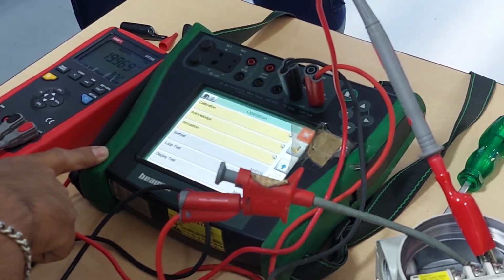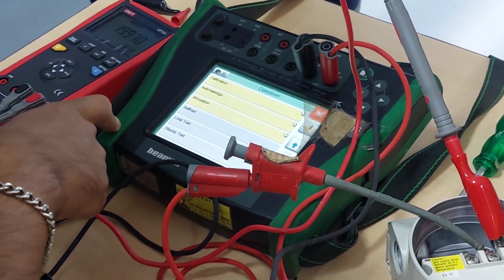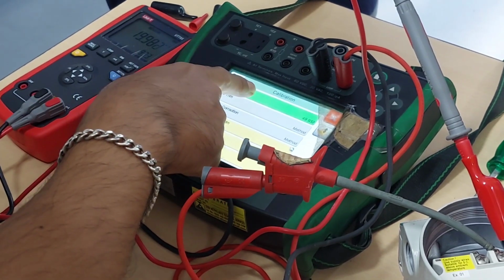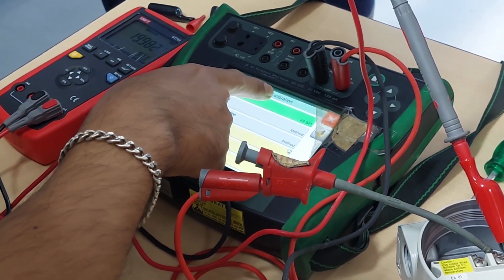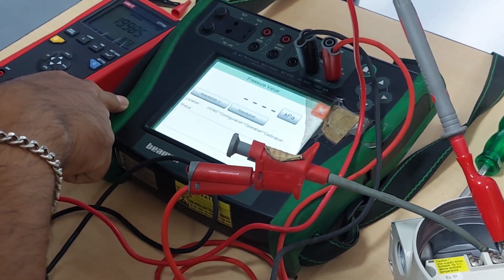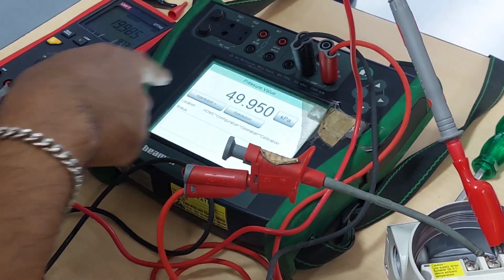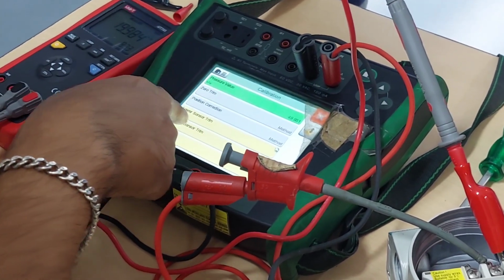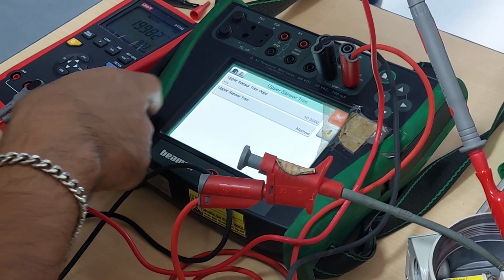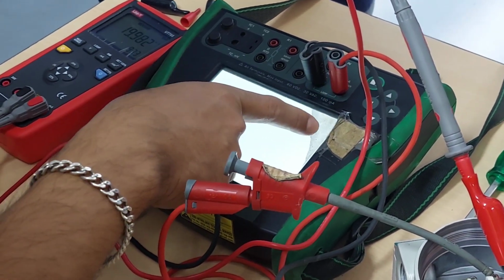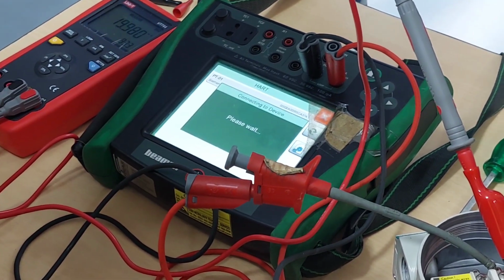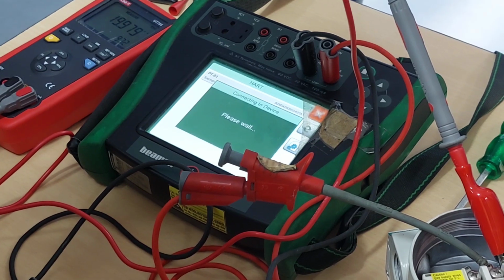Sorry, I need to find it. Calibration only. Pressure value. No, not this one. 03 position correction. Let me see in the others.